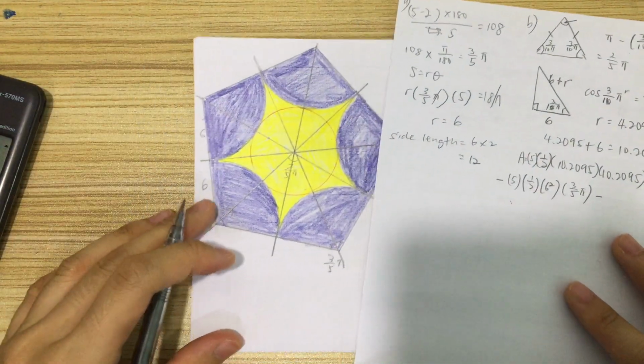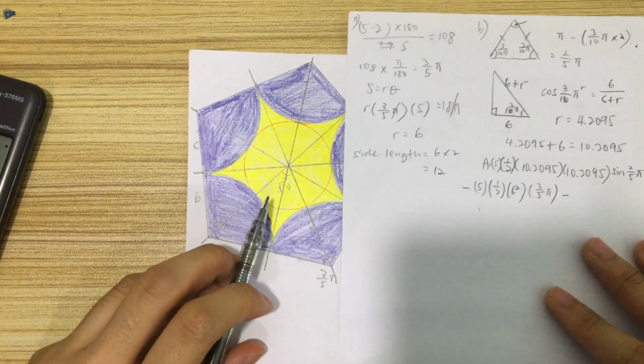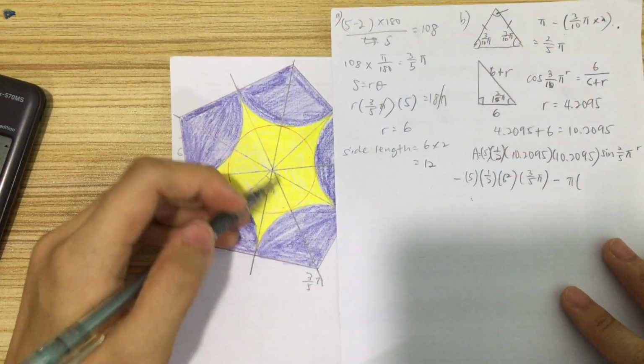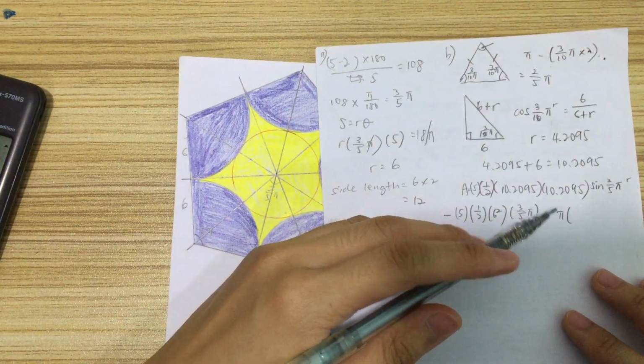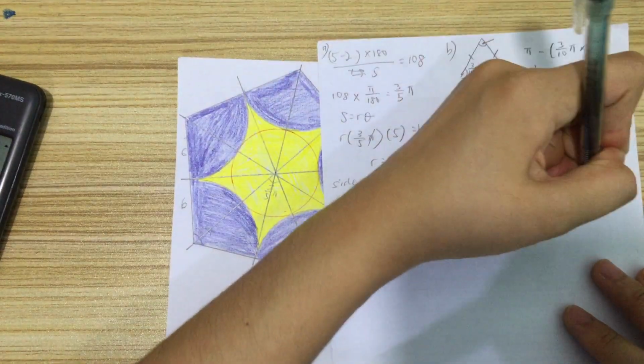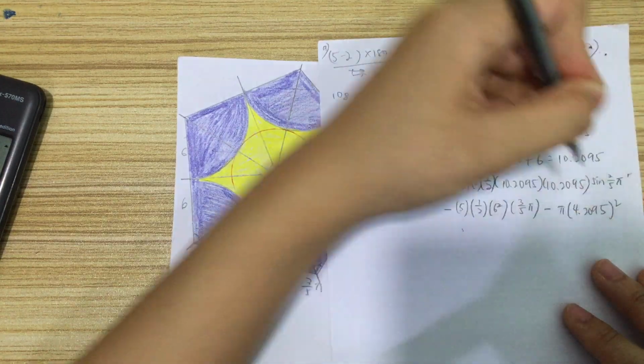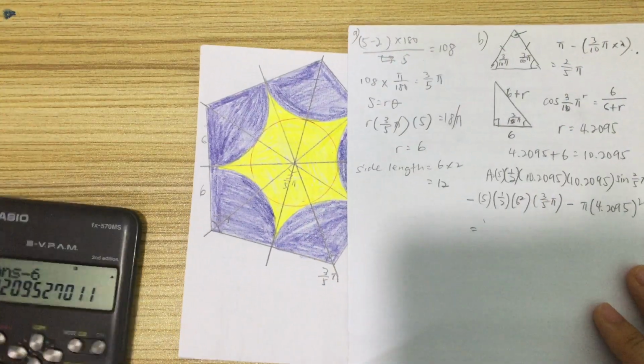Then you minus the area of the circle inside. Circle is pi r squared. The radius of the circle we already found, which is 4.2095 squared. Then just key in the calculator.